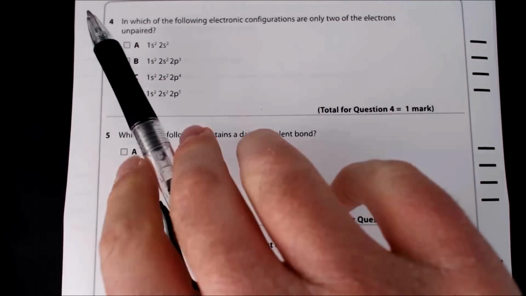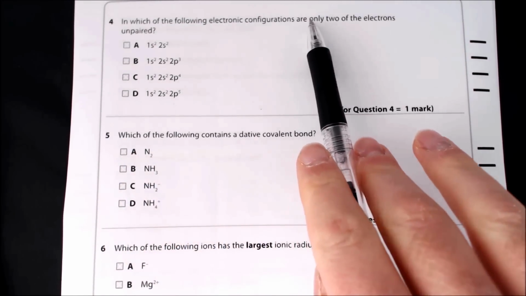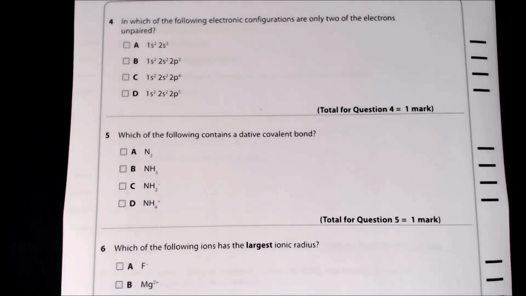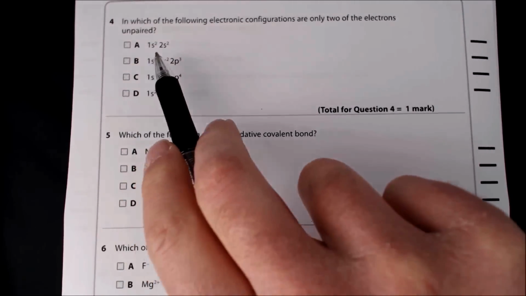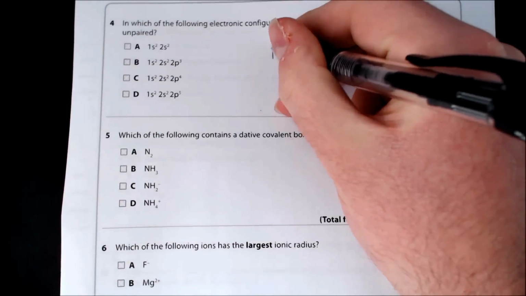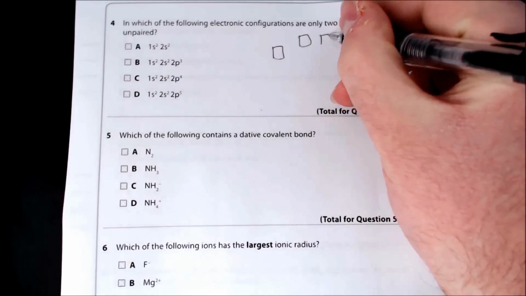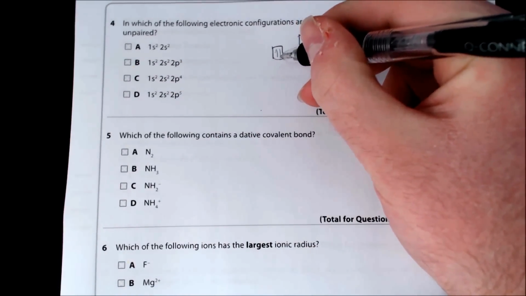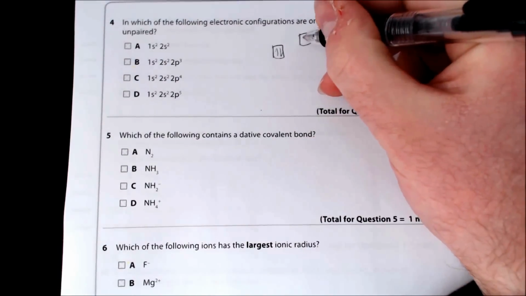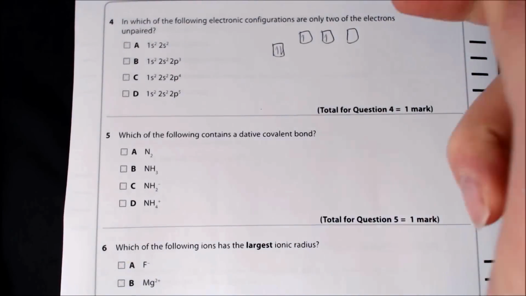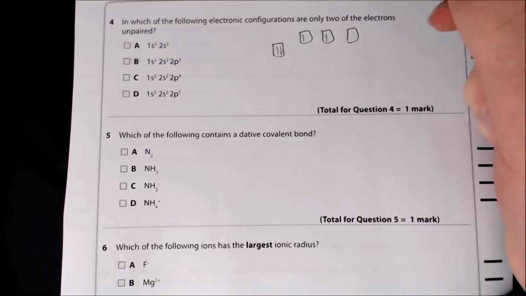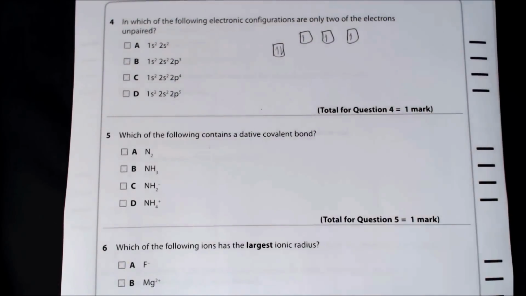The next question, question 4, says, in which of the following electron configurations are only 2 of the electrons unpaired? So this is basically trying to test your understanding of electron configuration. You can see here, if I draw our s orbital, and then we've got our p orbitals, which occupy 3 separate blocks. 1s2, 2s2 means you'd have 2 electrons in there, and they fill up singly first, so that one's not right. This one is 1s2, 2s2, 2p3. Again, you can see here that we have 3 unpaired electrons for this one, so B isn't right.